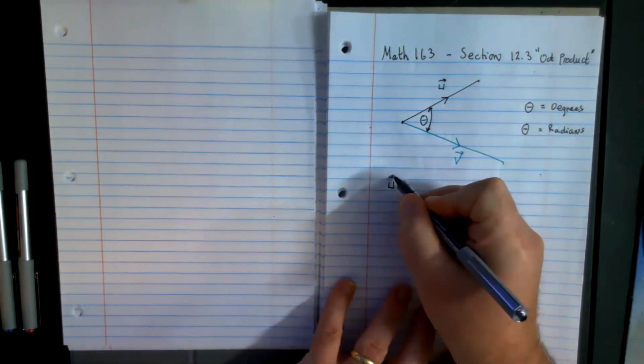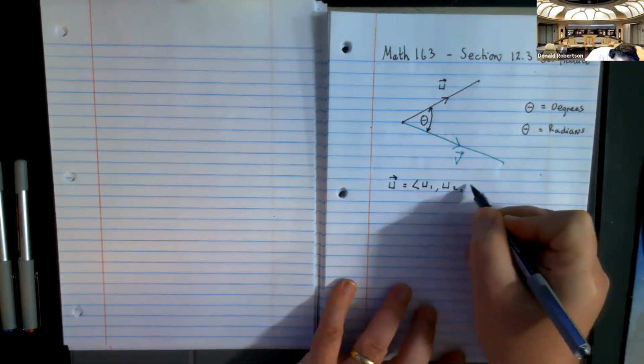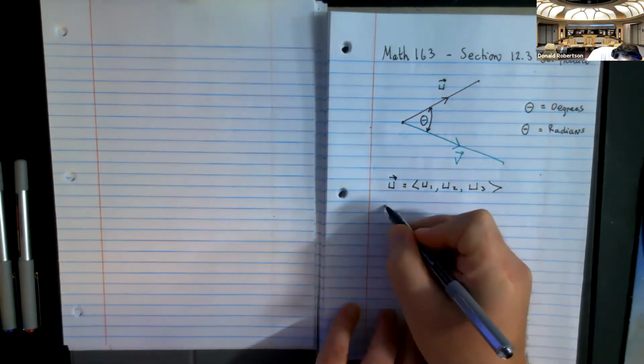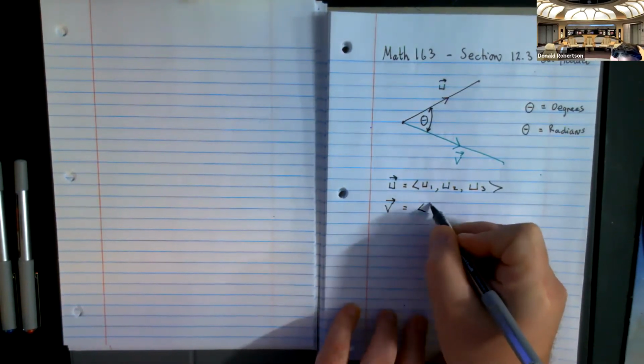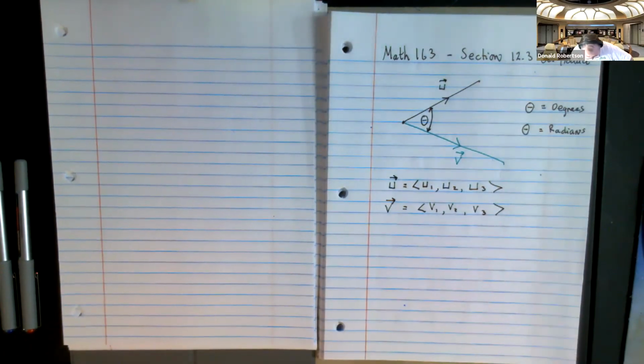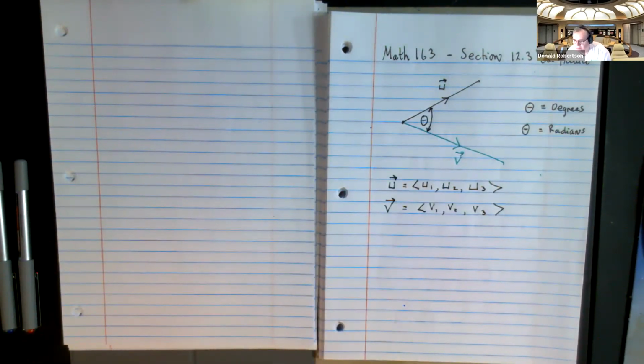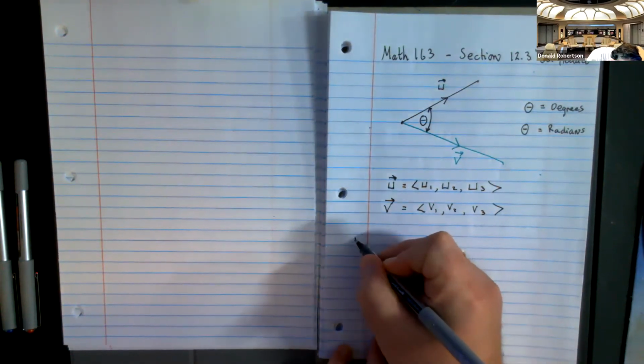Let's suppose the vector u is going to be called u1, u2, u3, and let's have the vector v. I'm going to call this one v1, v2, and v3. Then there are two different formulas that can be used to calculate what's called the dot product. This thing called the dot product is eventually going to lead us to finding that angle, but not right now. That comes later. Right now, we're just going to focus on calculating the value of the dot product of u and v. And here are your two formulas.